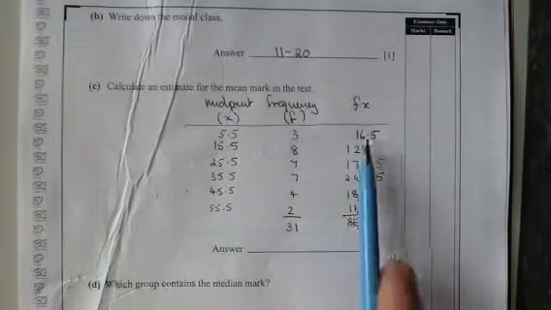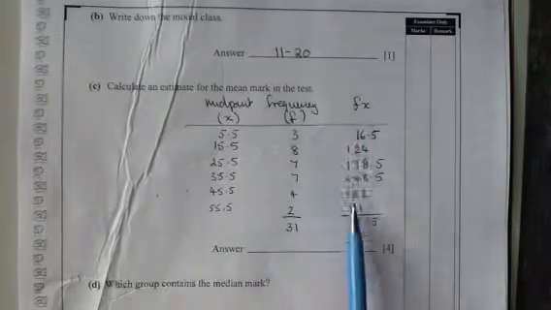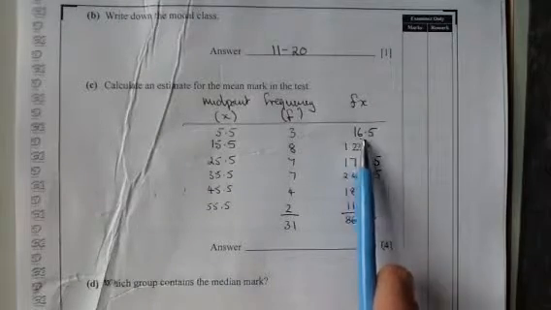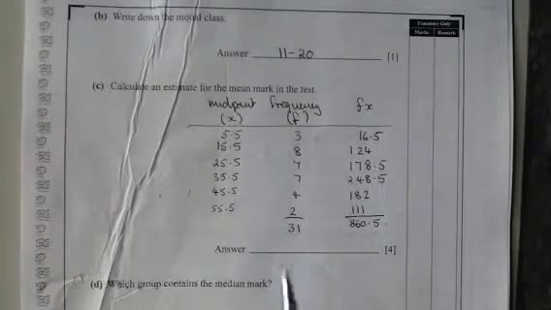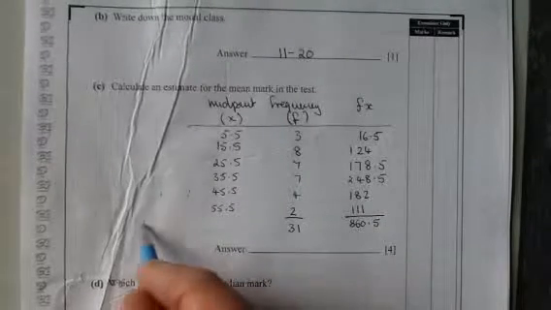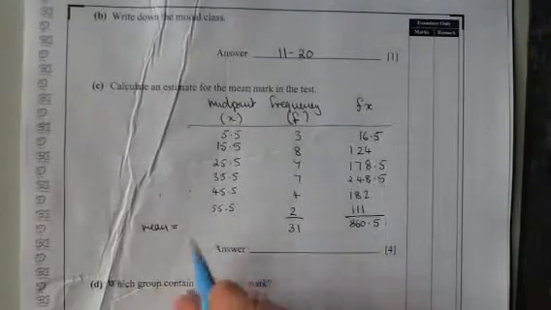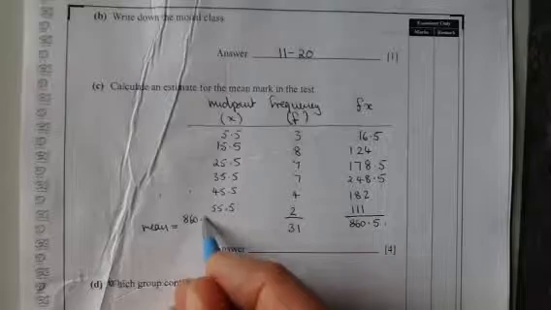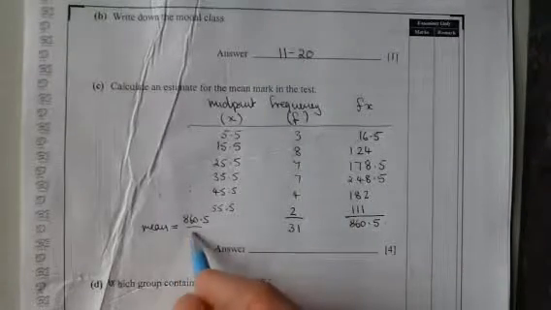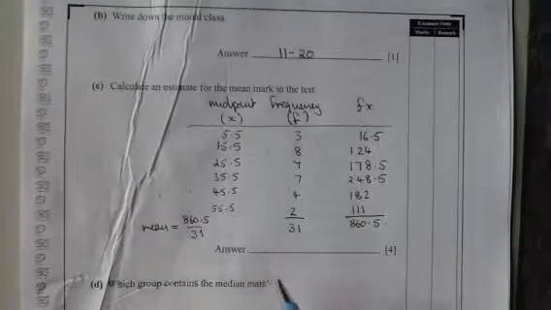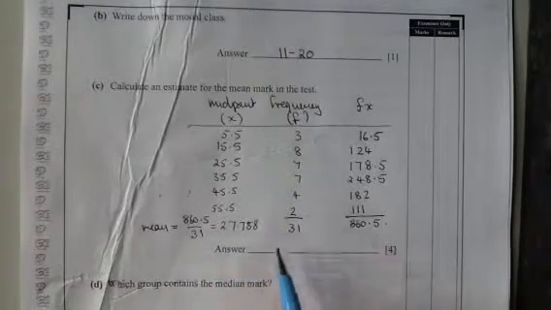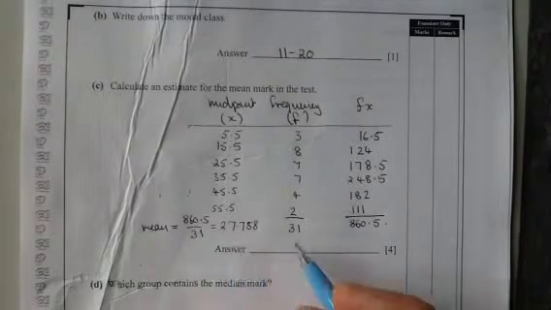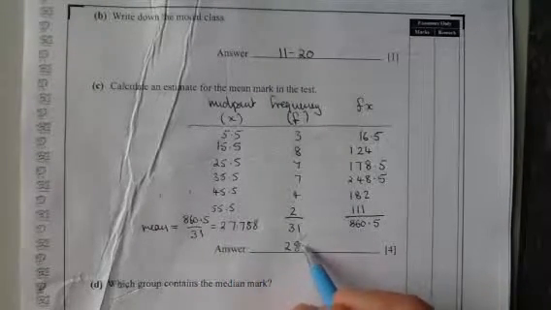So these are the midpoints, this is the number of girls or the frequency, and this is the product, multiplying those together. You notice when I'm putting down the product, I'm lining them up so it's easy to add them up. When I add them up, I get 860.5. I add the frequencies up and I get 31. Then to work out the mean you take the sum of the products, 860.5, and divide it by the total frequency, 31. We get 27.758, and since this is an estimate, most people would write down 27.8.